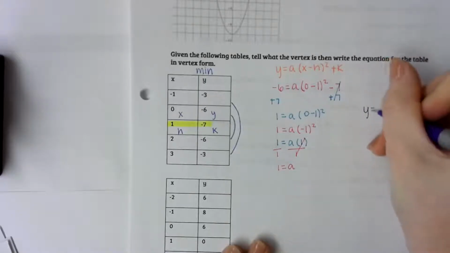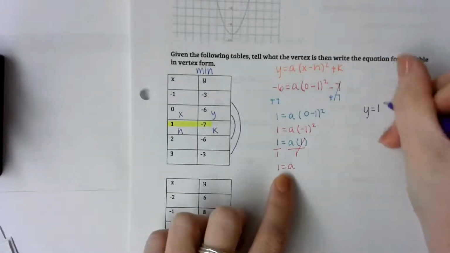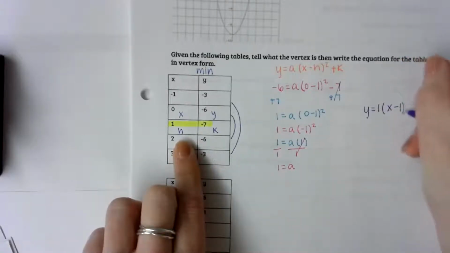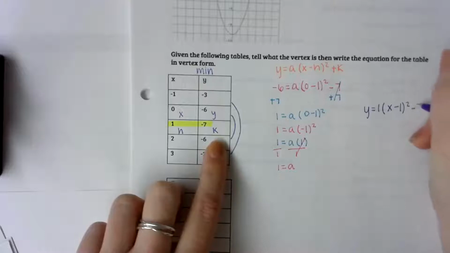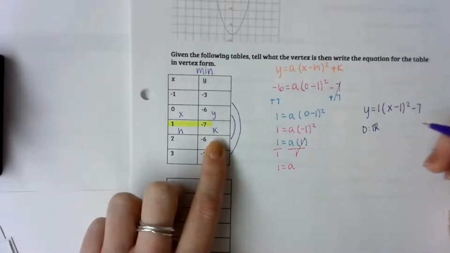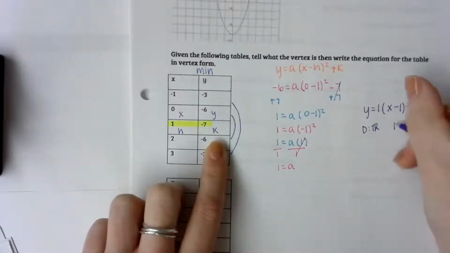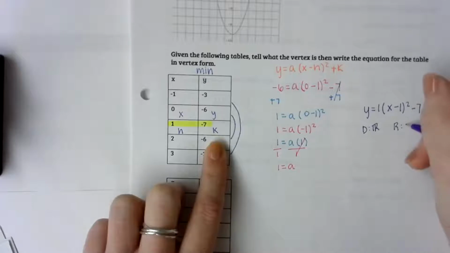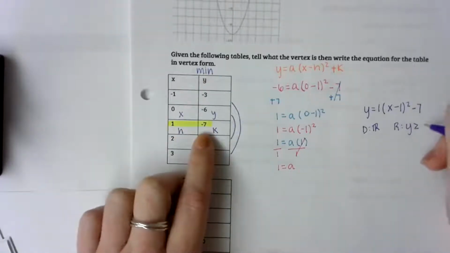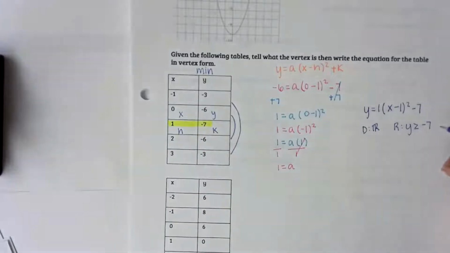So y equals 1 times x minus our h, so -1 squared minus 7. Then our domain is always all real numbers. Then our range, y is bigger than or equal to, because it's a min, the y value of our vertex, so -7.